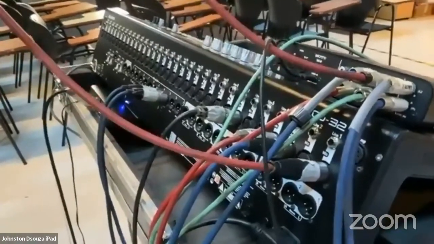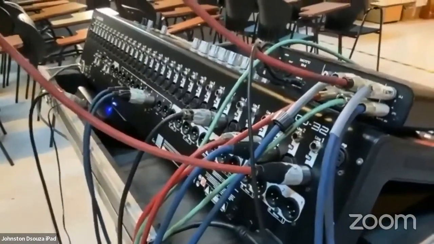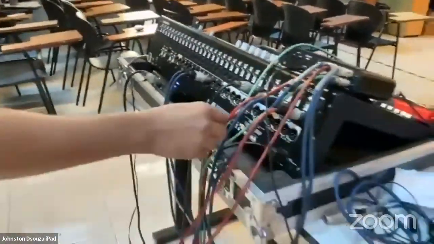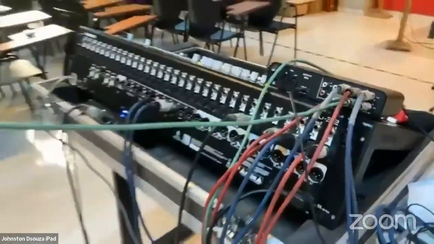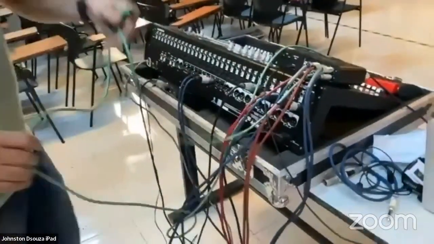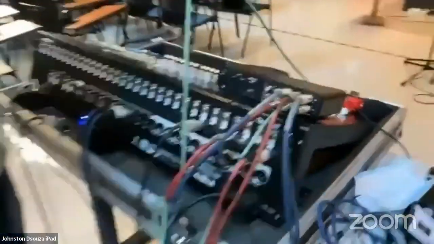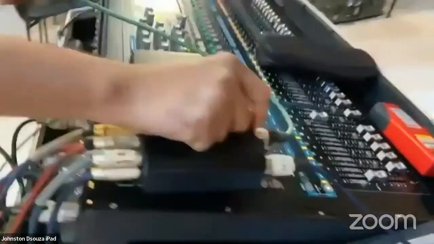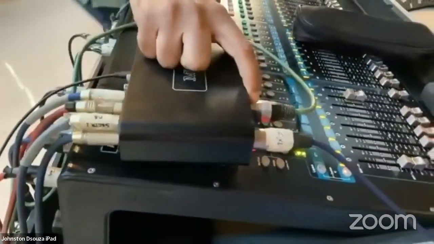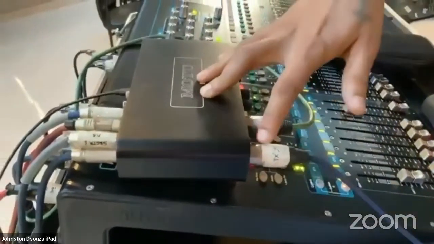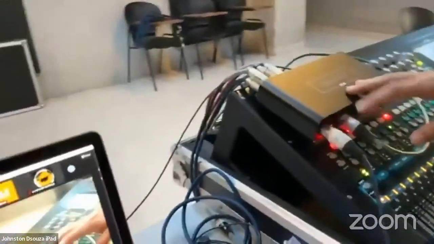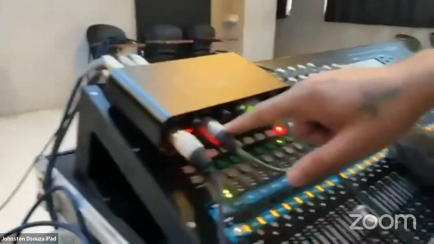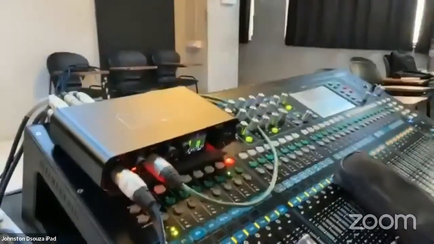With me so far? Yes, sir. Okay. Now for the loopback, this green cable is output number 2. This cable is going all the way back, getting looped back to input number 2 on the interface. Make sense? This is input number 2, and that is coming from output number 2. Understood so far?